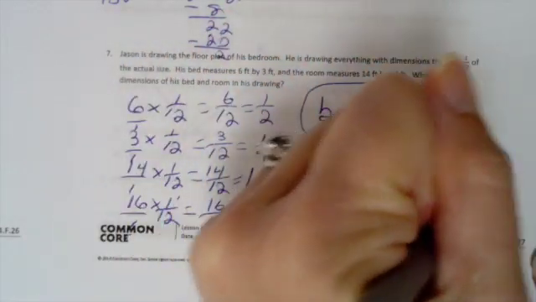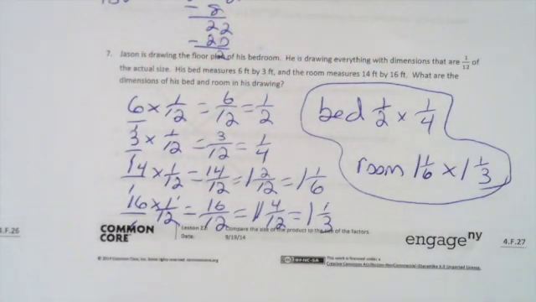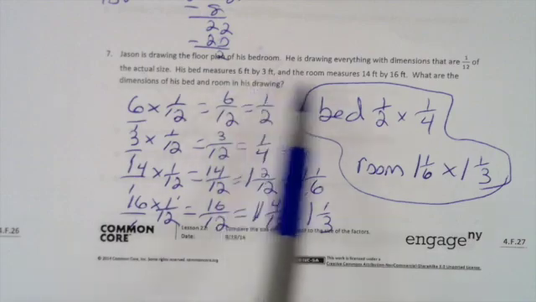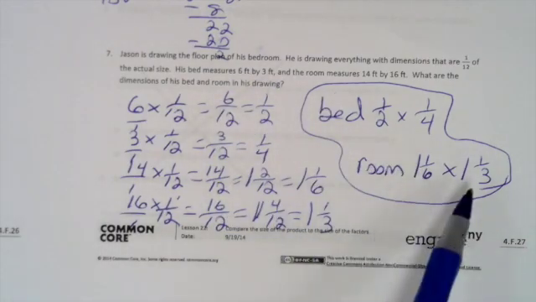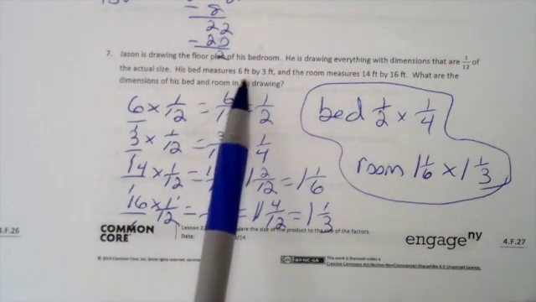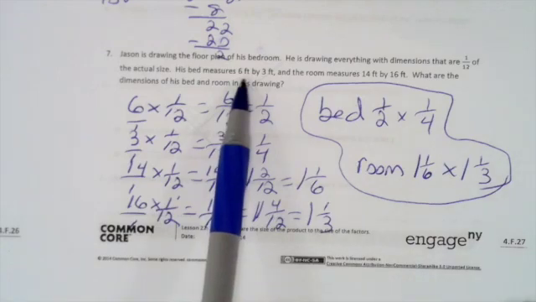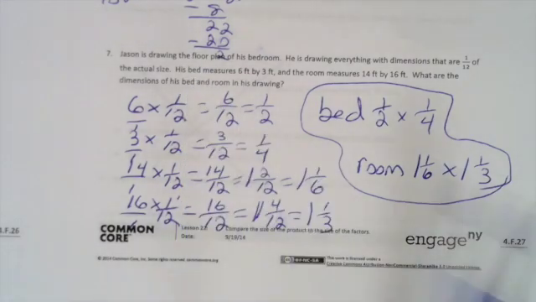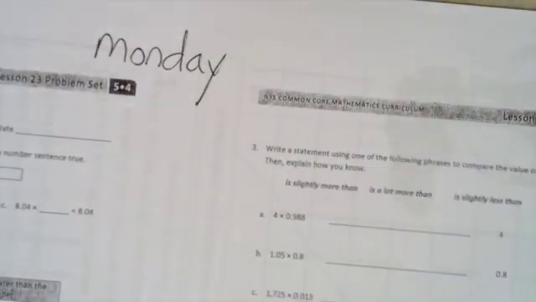Dimensions are the measurements. Those are the measurements scaled down from his original dimensions to his drawing, because he could not actually take something that was 6 feet long and draw it on a piece of paper. It wouldn't fit. Now, you might want to pause the video here and do side 22 on the homework side so that it's fresh in your brain, and then unpause the video to look at lesson 23 problem set. Or you can go on to lesson 23 problem set and do the homework sides at the same time.